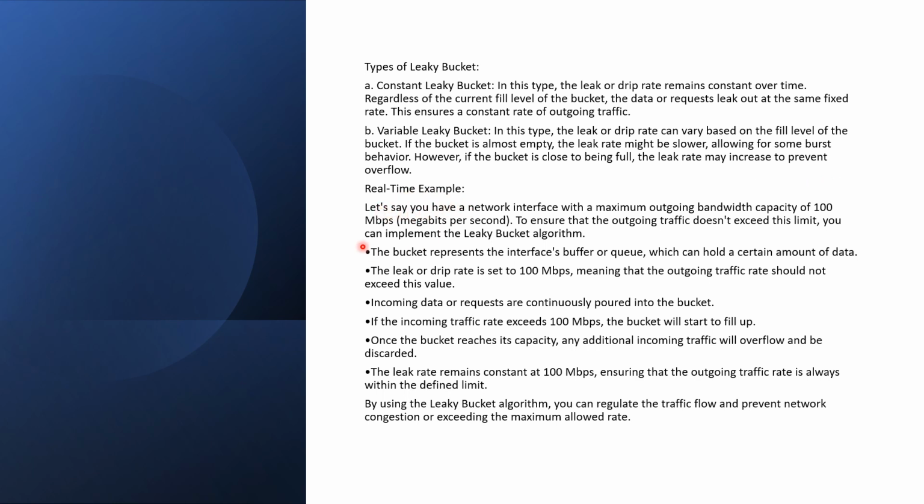Real-time example. Let's say you have a network interface with a maximum outgoing bandwidth capacity of 100 Mbps, megabits per second. To ensure that the outgoing traffic does not exceed this limit, you can implement the leaky bucket algorithm. The bucket represents the interface buffer or queue, which can hold a certain amount of data. The leak or drip rate is set to 100 Mbps, meaning that the outgoing traffic rate should not exceed this value.